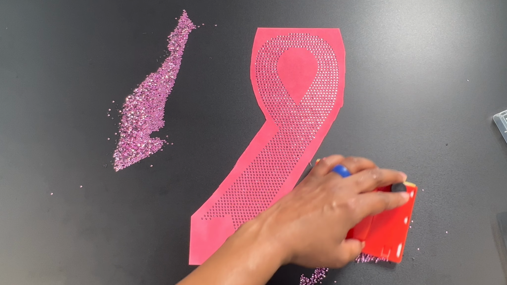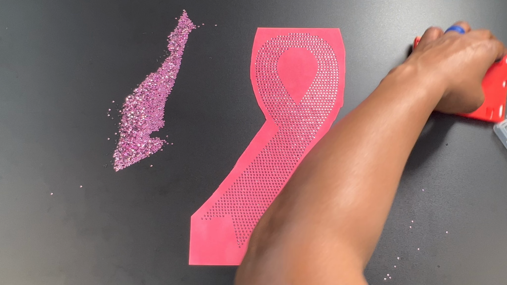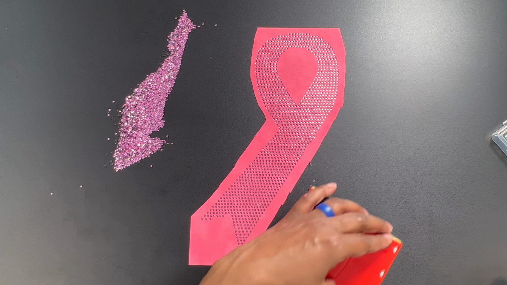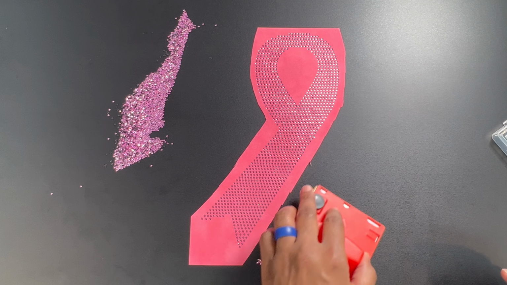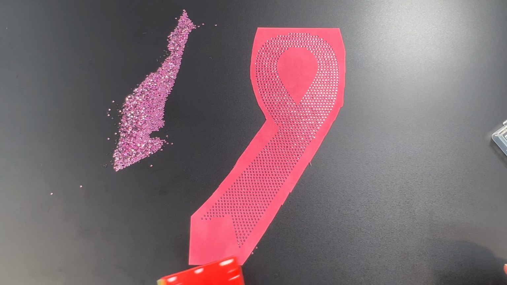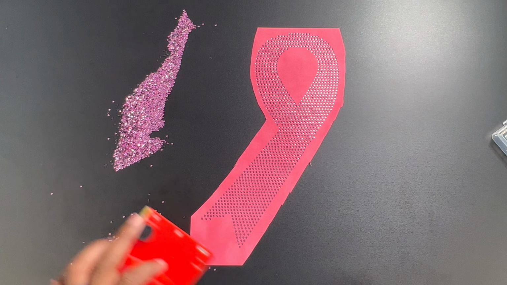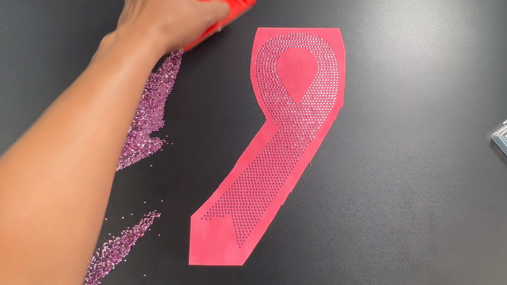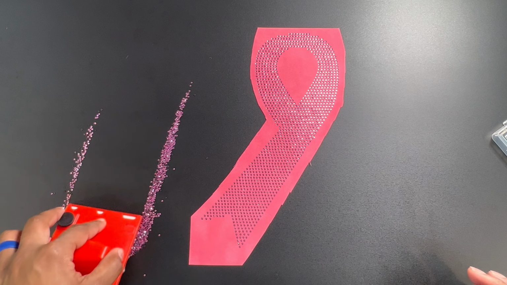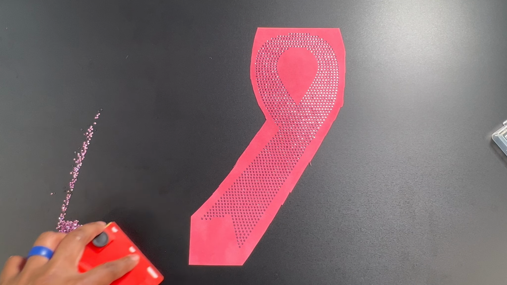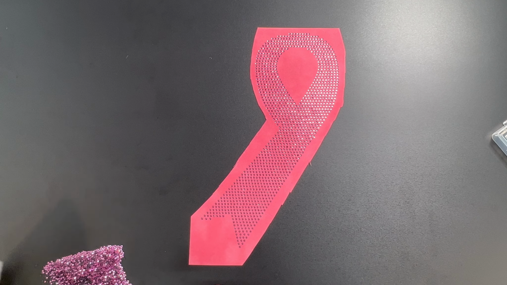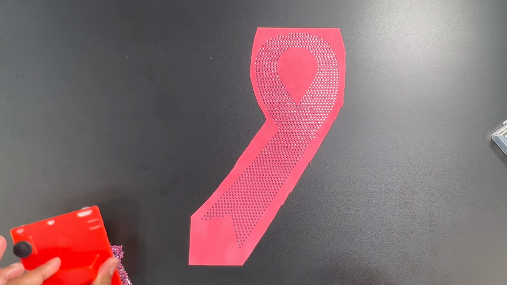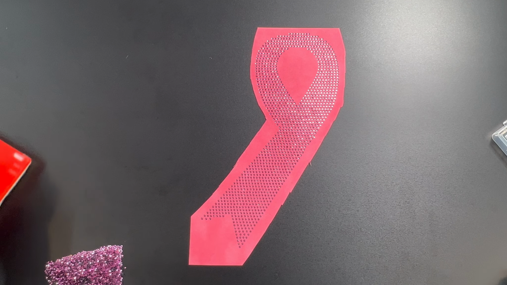And the color of these rhinestones is just simply pink. So now that I've brushed the rhinestones in, I don't know if you notice, when you're brushing them in, you go in a circular motion. And the reason you go in a circular motion, the rhinestones kind of rub up against each other and they kind of knock each other into the circle.